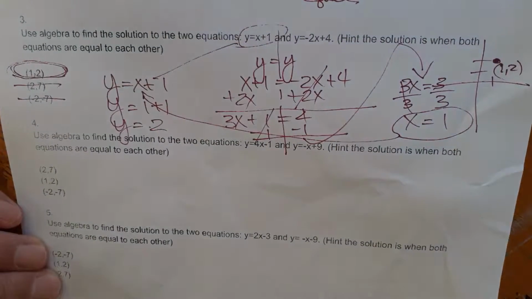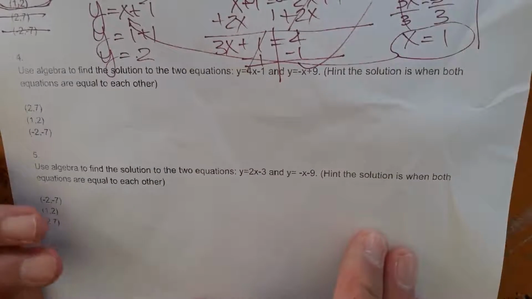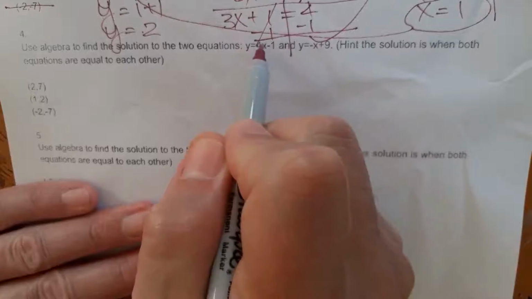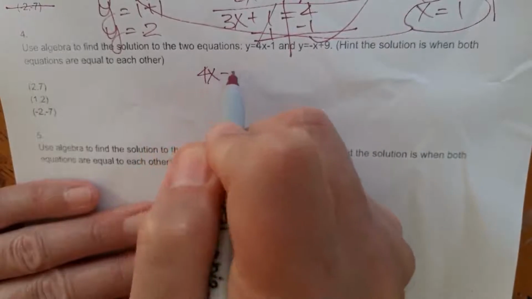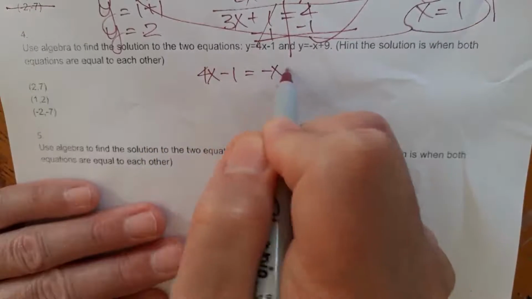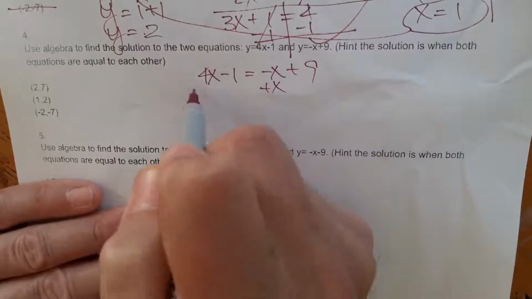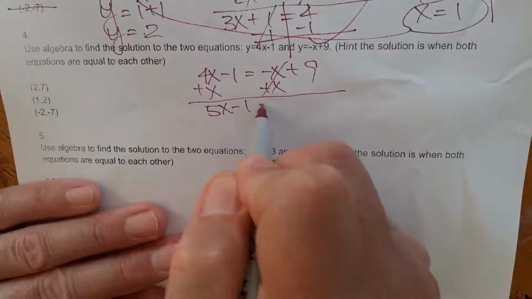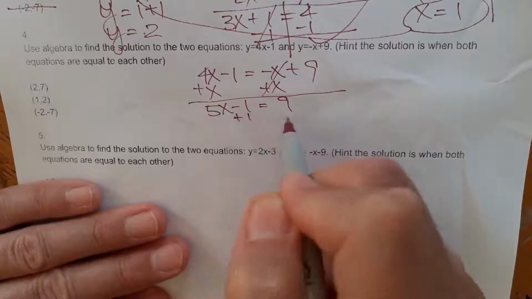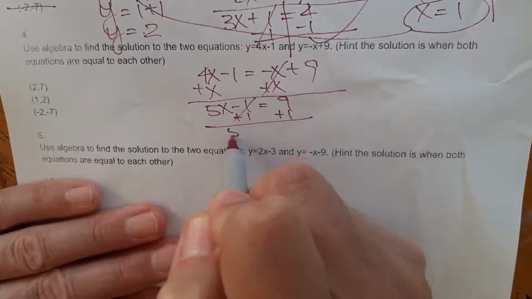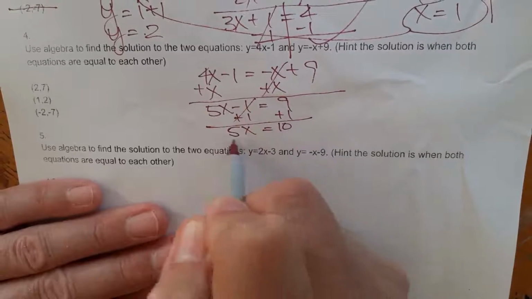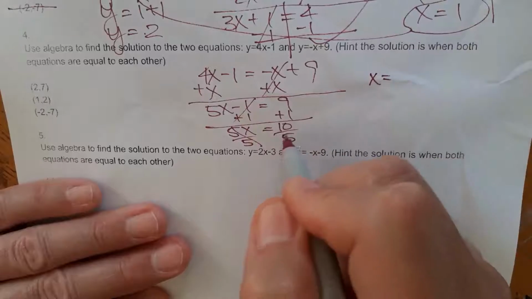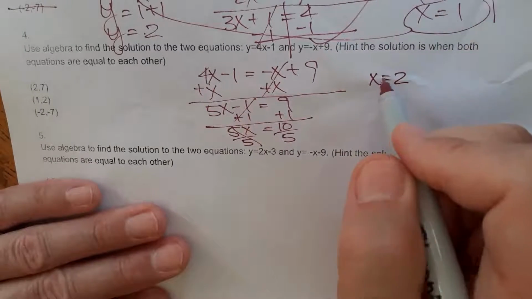Okay, let's do it again. I think they give us 2 more examples, so it's not too long of a practice, but each one takes a while. So we're going to do the same thing. We're going to put them equal to each other. 4x minus 1 equals negative x plus 9. I'm going to add x to both sides. I'm going to get 5x minus 1 equals 9. I'm going to add 1 to both sides. 5x equals 10. I'm going to divide both sides by 5. X equals 10 divided by 5 is 2. So I know that x equals 2.